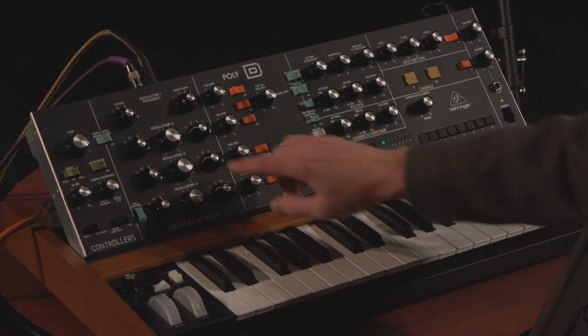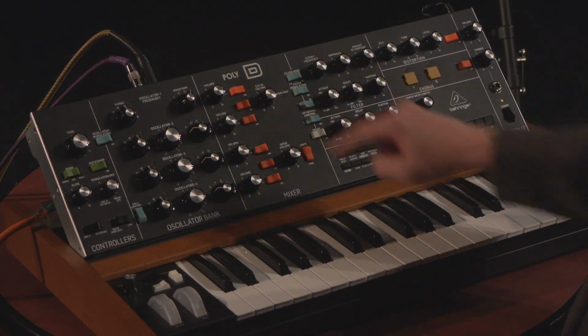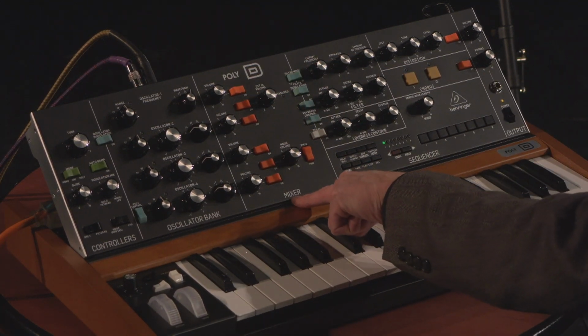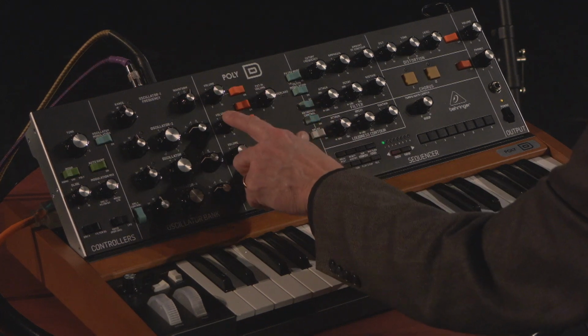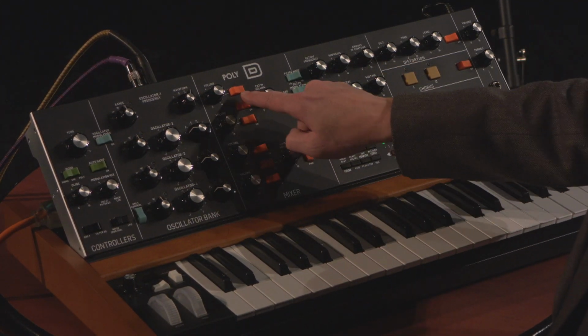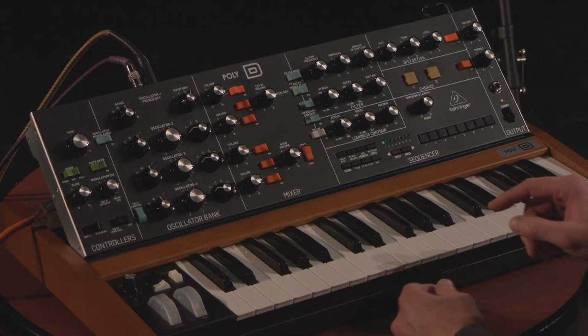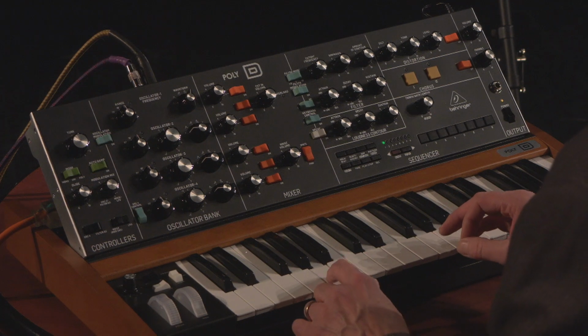Now, right now, you're not hearing these other oscillators because they're turned off. There's a mixer section right here, and in fact, it's labeled mixer. This mixes our different oscillators together. I have the volumes turned up, but I have them turned off. Only the one oscillator is on. So let's hear what it sounds like when I start turning on other oscillators.